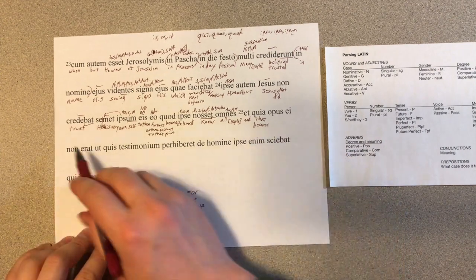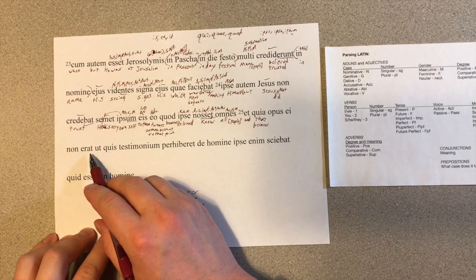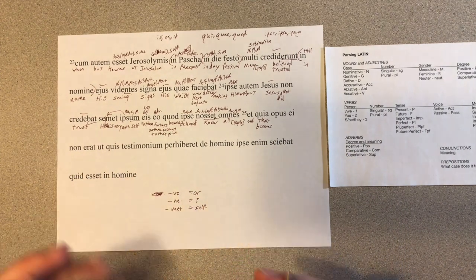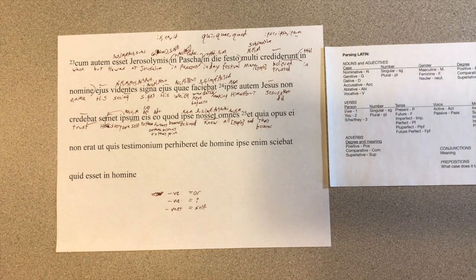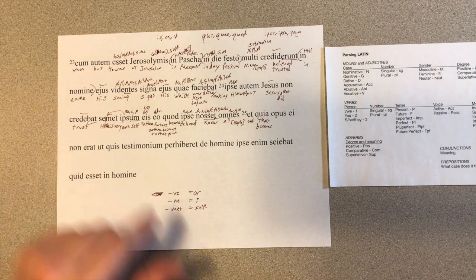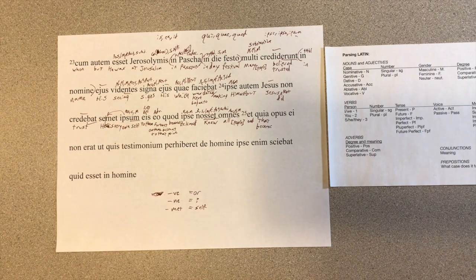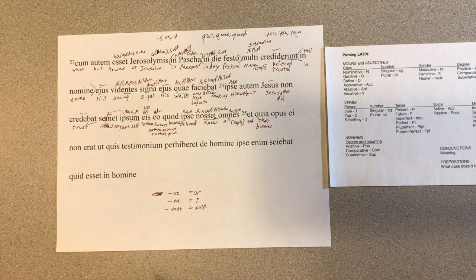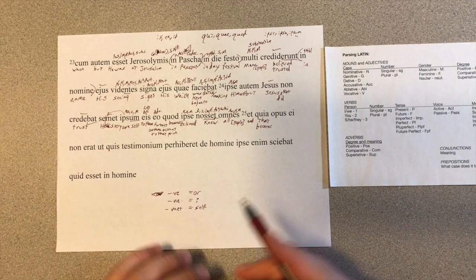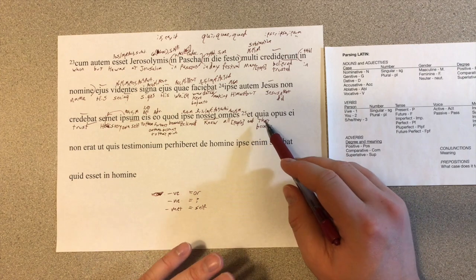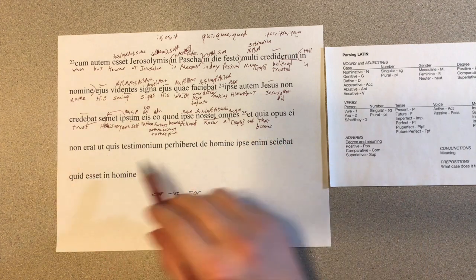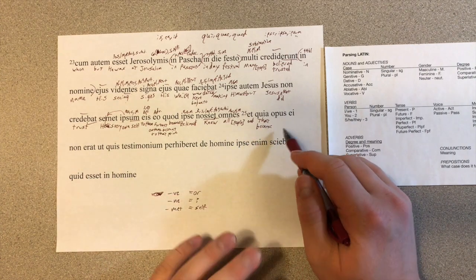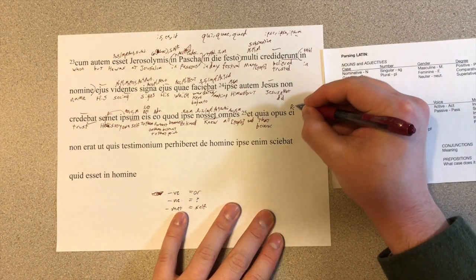Opus ei non erat, and this is another instance where we've got an interesting turn of phrase, not quite the same way that met works or eo works, but opus plus a form of sum shows us necessity. So we should translate this as that there was need to an indirect object, so dative singular.